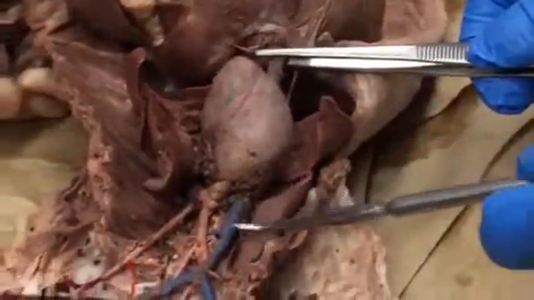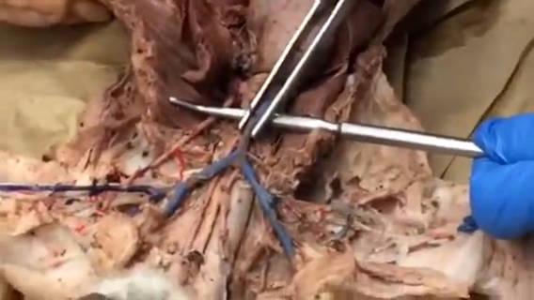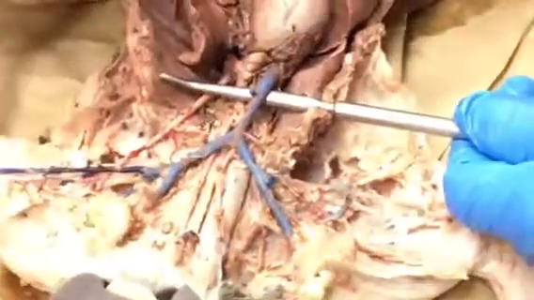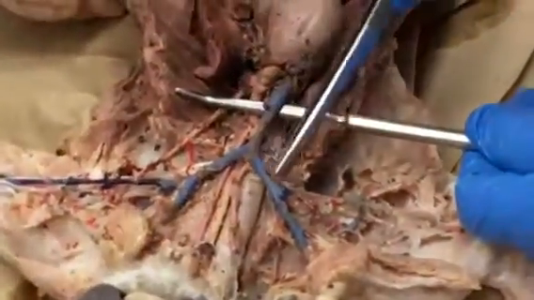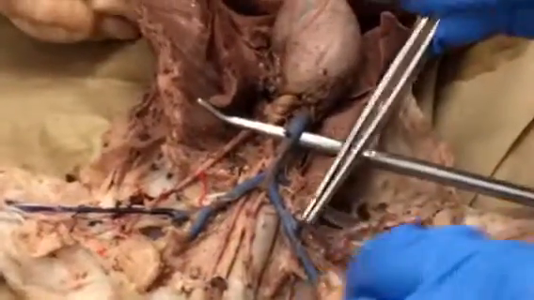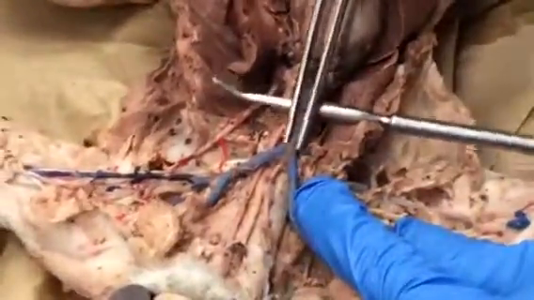Now coming out of the top of the heart, we have this. This is the superior vena cava, okay? The superior vena cava is going to branch to the left, down the left arm, branch to the right, down the right arm. Mine's broken here, so I'm going to kind of try and piece this together for you. Here's the superior vena cava.